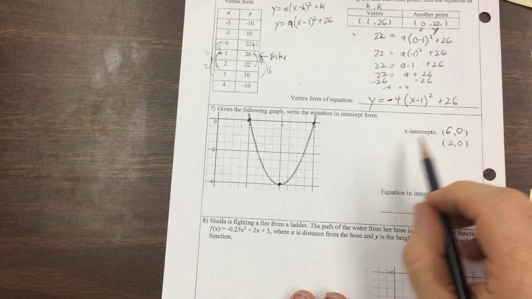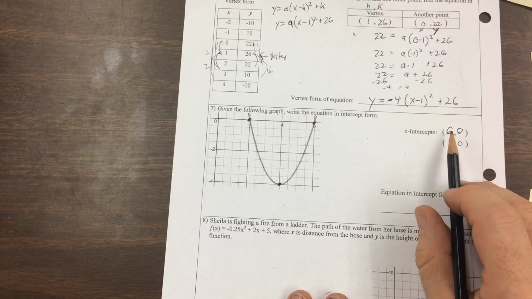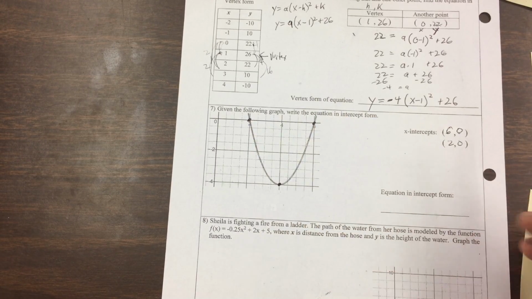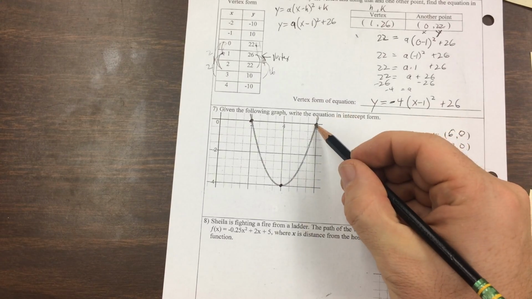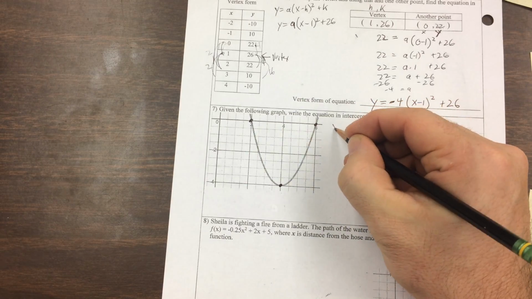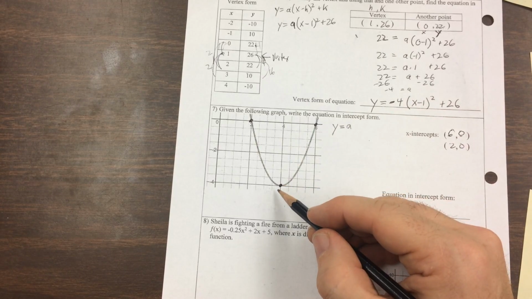When I got cut off, I had said the intercepts were 0, 6, and it's actually 6, 0. So I misspoke there. Intercepts are 6, 0 and 2, 0. So we'll be able to put that in intercept form. What we don't know is what the A is.